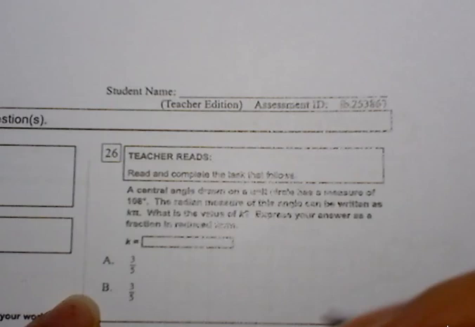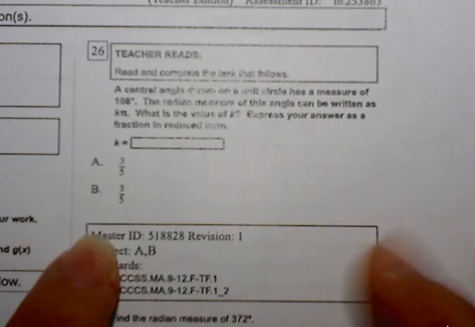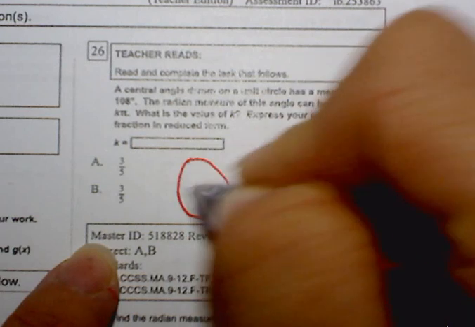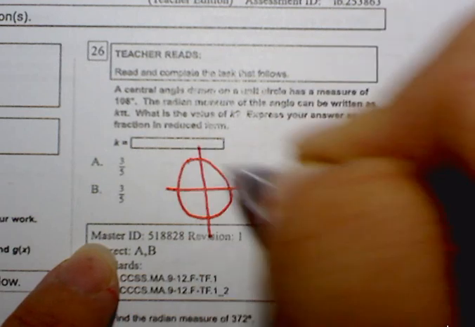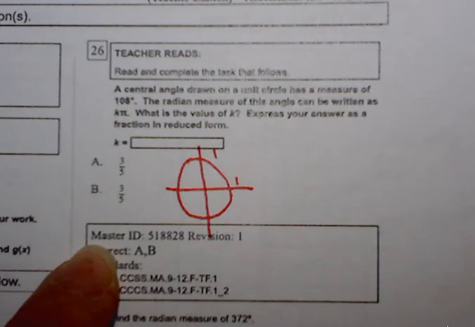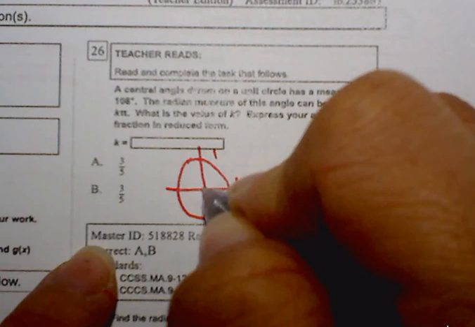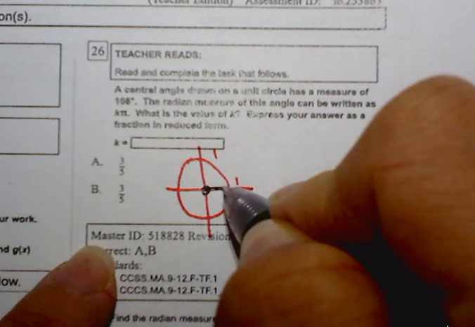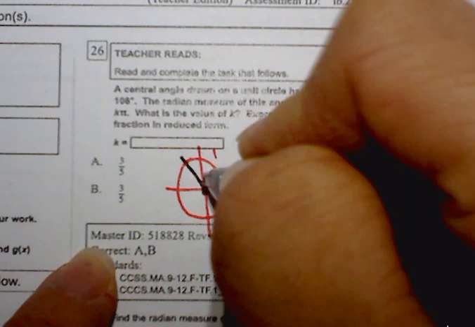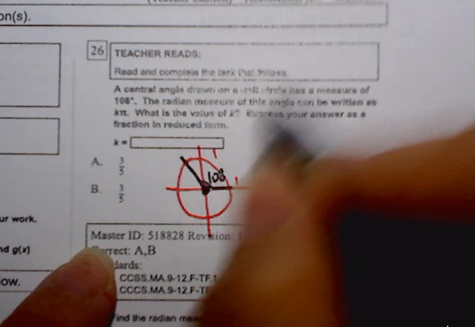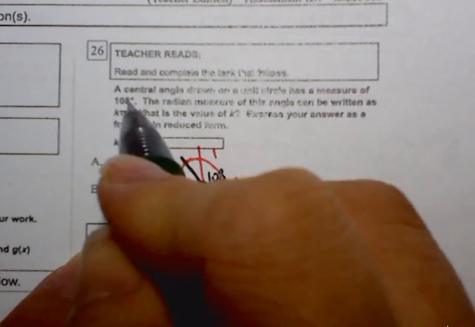Okay, the central angle drawn on a unit circle. A unit circle is just a circle with radius 1. Okay, and the central angle we learn in geometry has a center at the origin, or just starts at the middle of the circle, and has 108 degrees. So 108, maybe it's like this, right? 108 degrees. They want to know how can you transform this into radians that looks like this, k pi. So we're just converting degrees into radians.